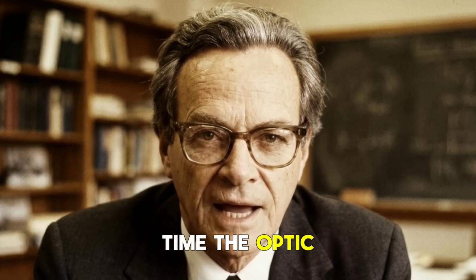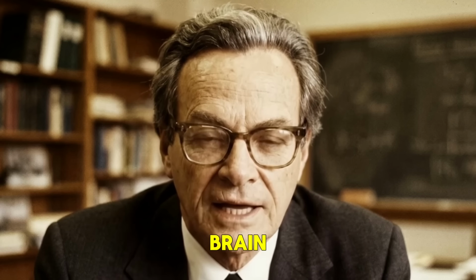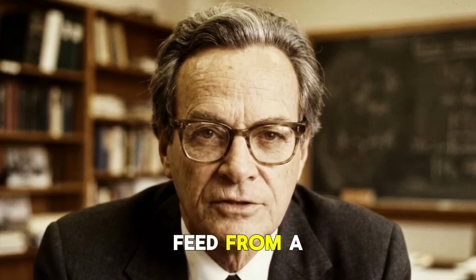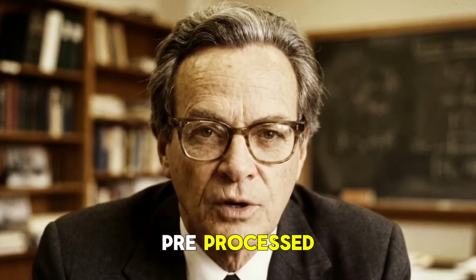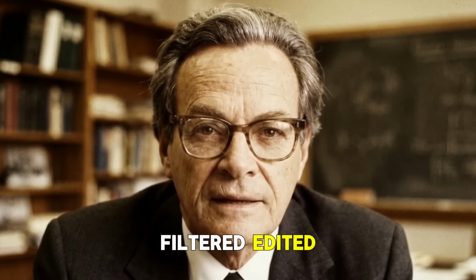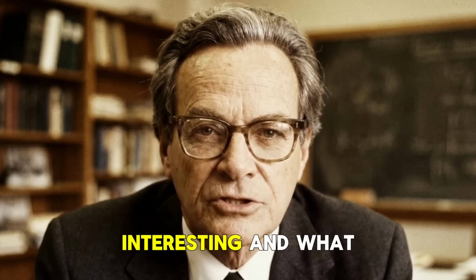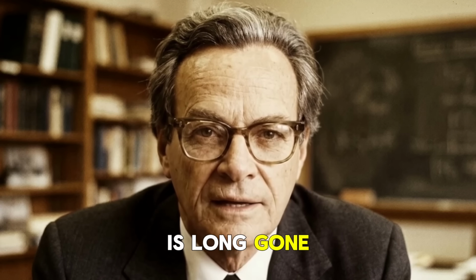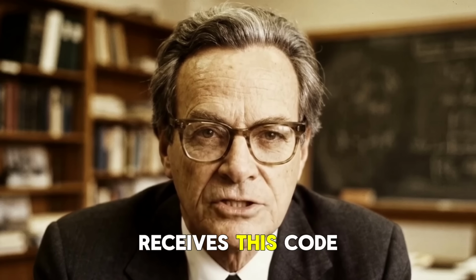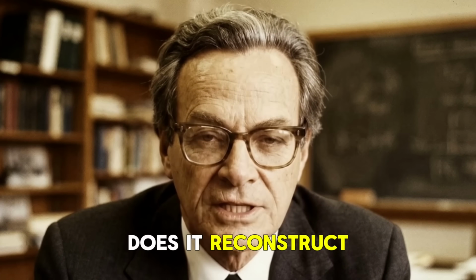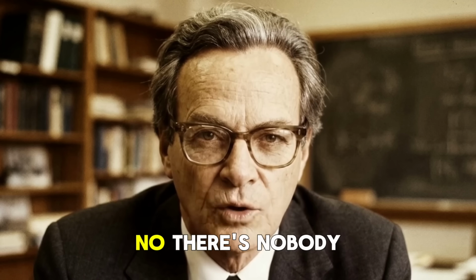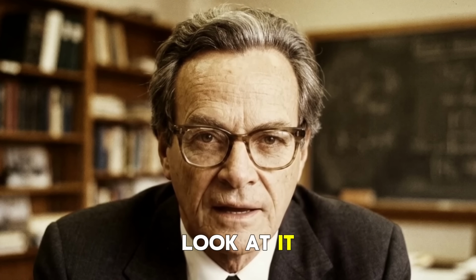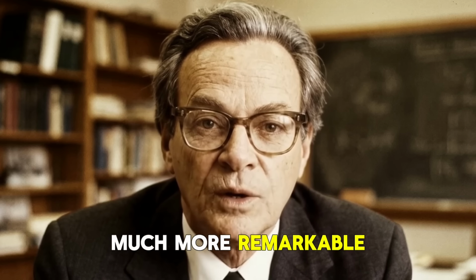So by the time the optic nerve carries its messages to the brain, what arrives is not a raw feed from a camera. It's already been pre-processed, filtered, edited. The retina has already decided what's interesting and what isn't, what deserves a strong signal and what can be attenuated. The image, whatever it was, is long gone. Now the brain receives this code, and what does it do? Does it reconstruct the image and look at it? No. There's nobody in there to look at it. What the brain does is something much more remarkable.